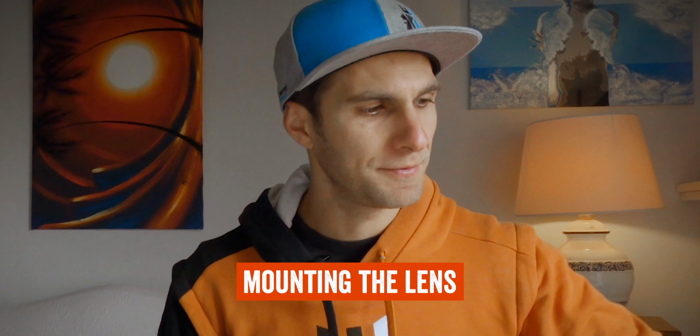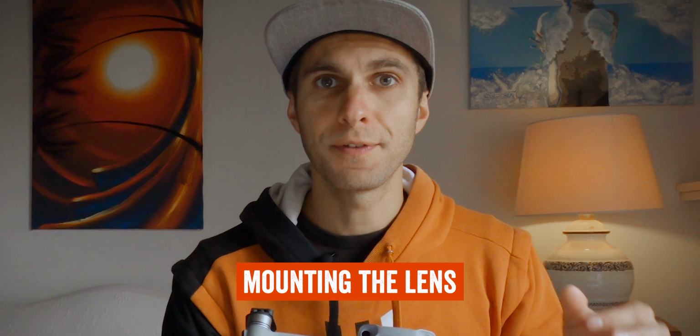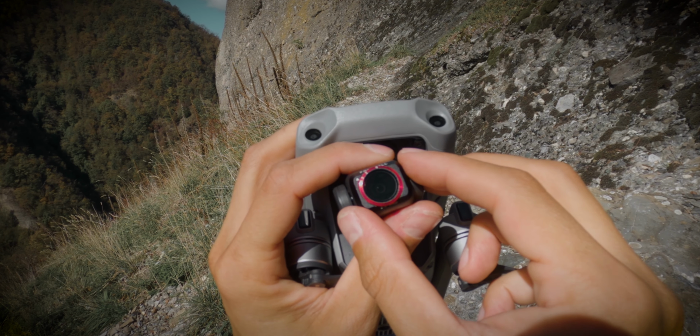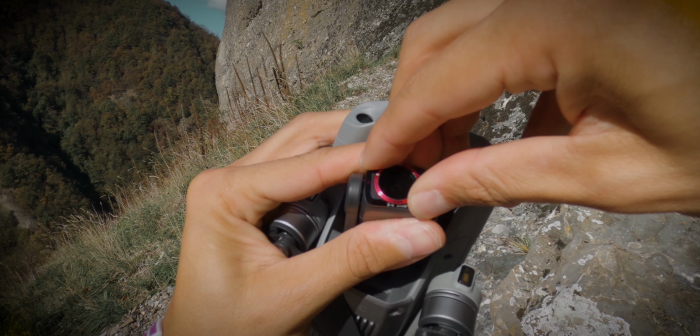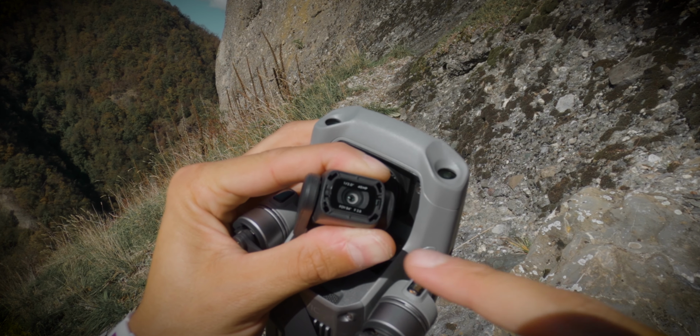Let's talk about mounting the lens on the drone. Very simple. Usually the drone comes with a UV filter, a clear filter. What you want to do is to hold your gimbal steady and very sturdy so you're not going to break it. And then you're going to twist the filter you have on your drone. You take it off and you will notice 4 holes around your lens.